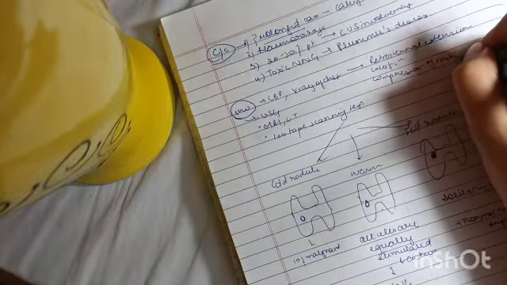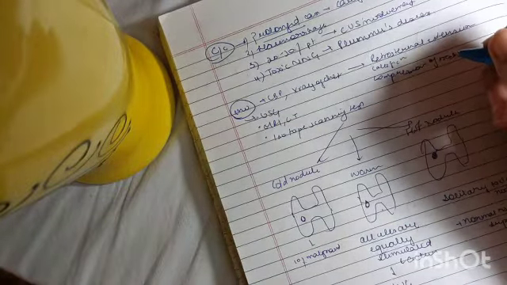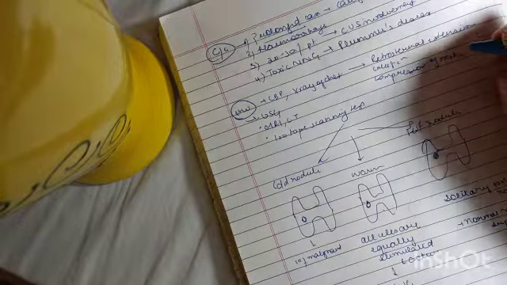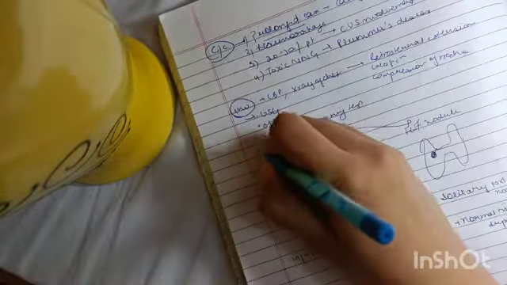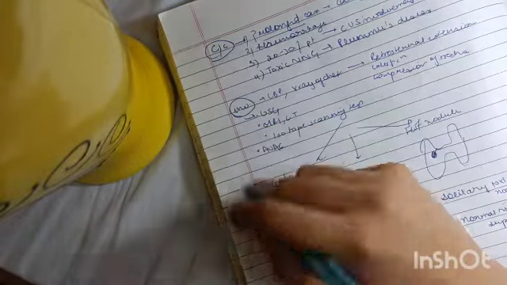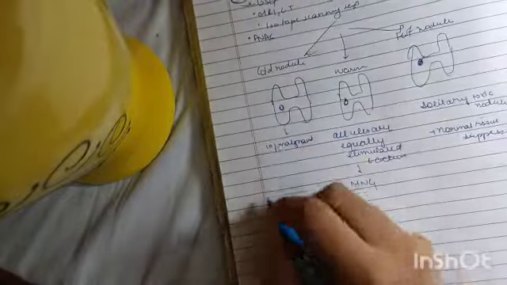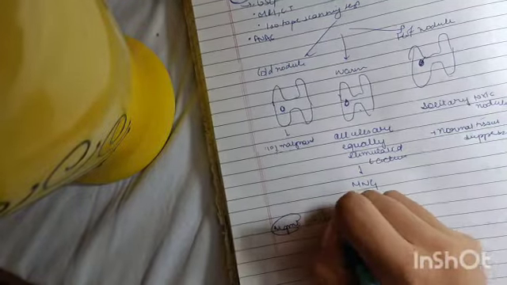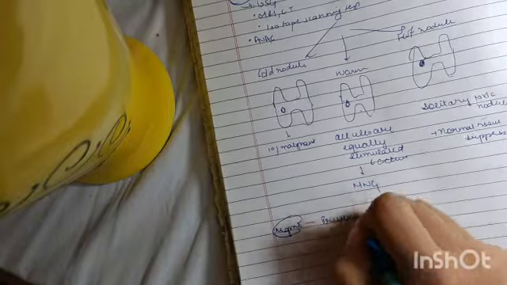Now, in ultrasound also, we come to know whether it is single or multinodular. Alright. Then we can also do fine needle aspiration cytology. Then let's talk about the management part. In the management part, it is very important first to act as prevention. We know that prevention is better than cure.